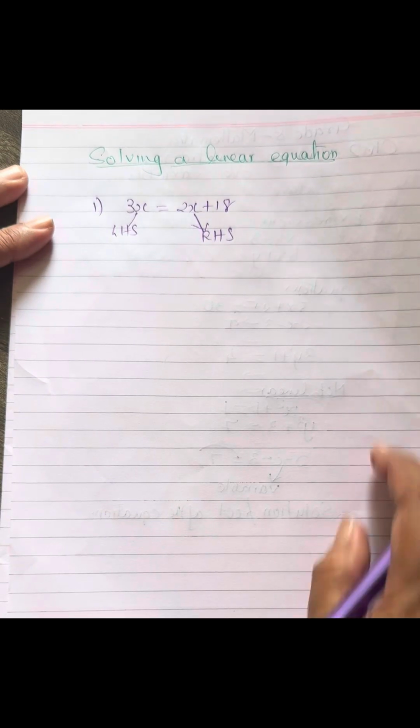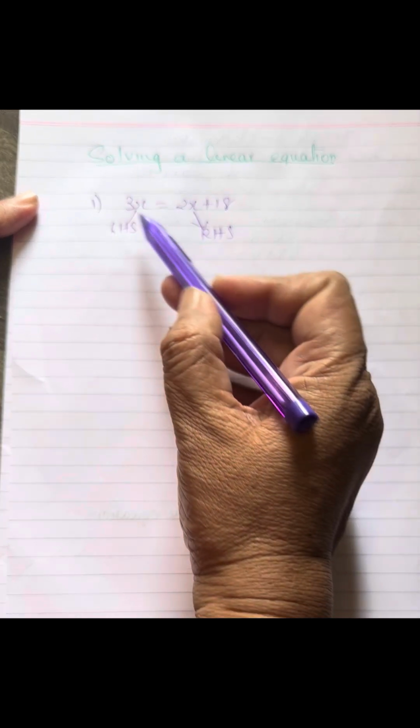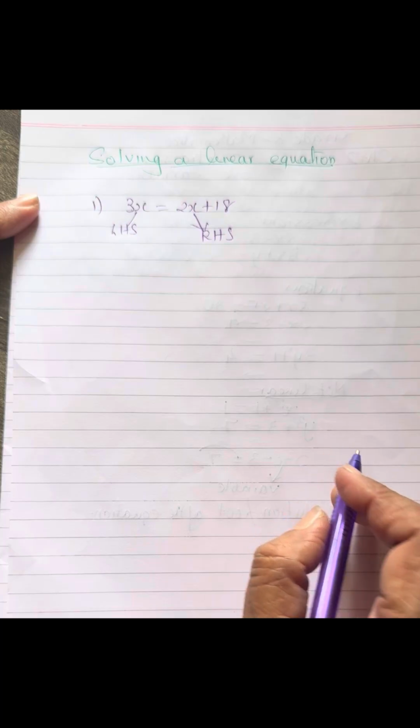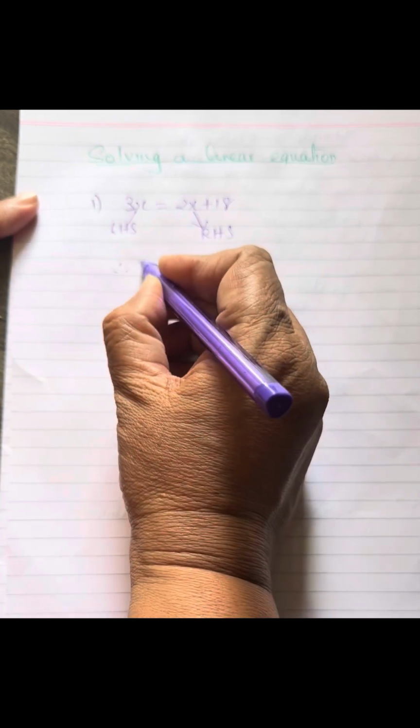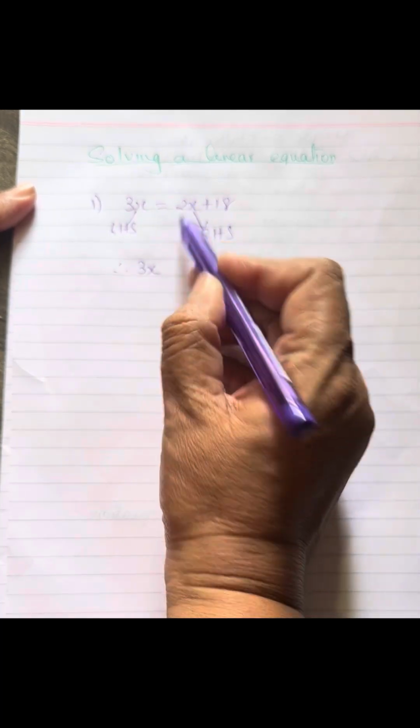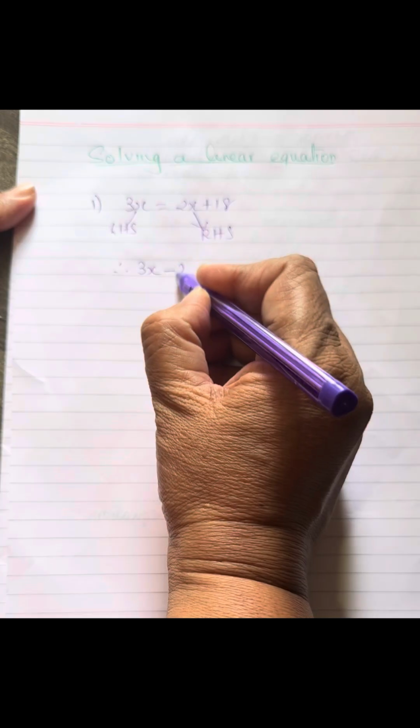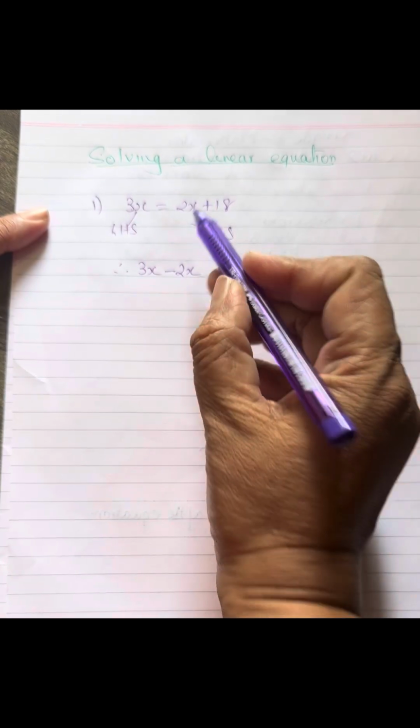Now we need to transpose. What is transposition? In transposition, we take the variables together and the constants together on one side, either on the left side or the right side, and then we solve it and find the answer. Here you can see that 3x and 2x both have variables. While bringing them to the other side, when we change sides, it is known as transposition. We transpose. So we keep 3x over here and we bring 2x on this side. So the sign will change. What you need to remember is, if it is a positive number, then it becomes negative.